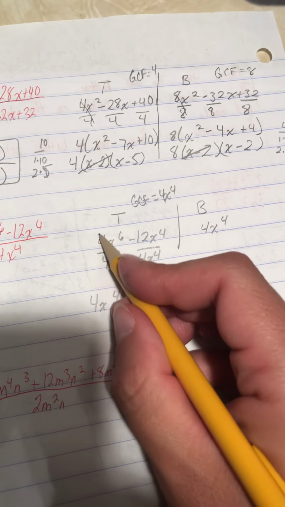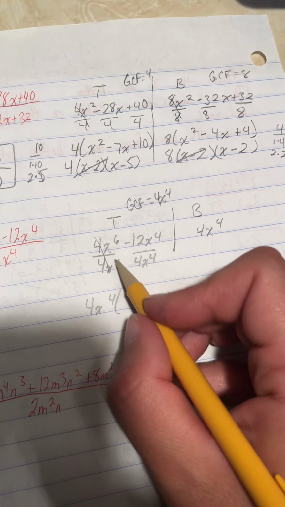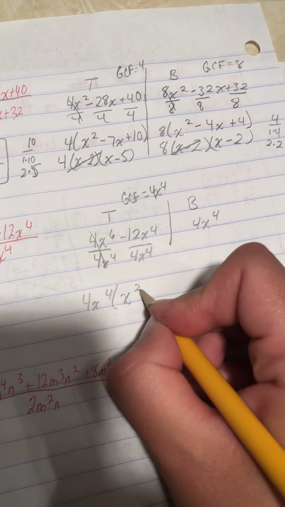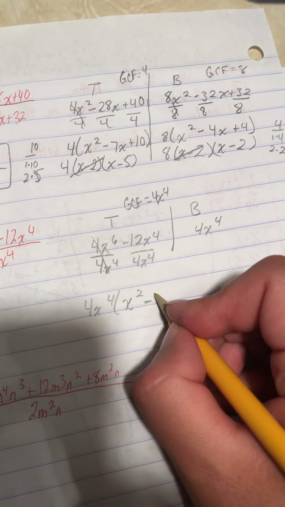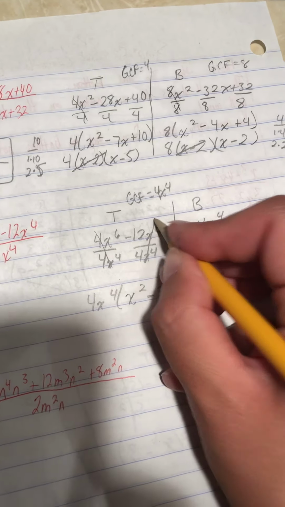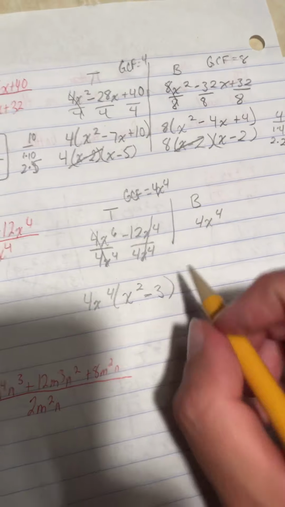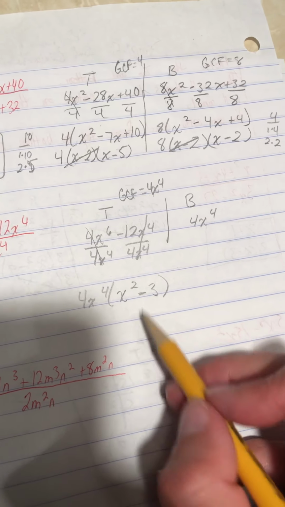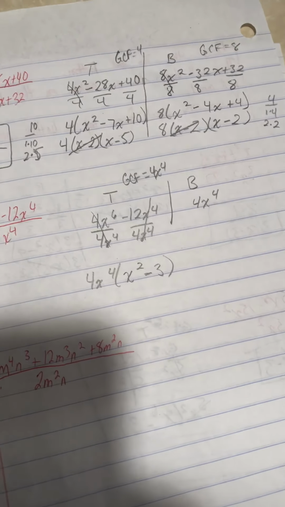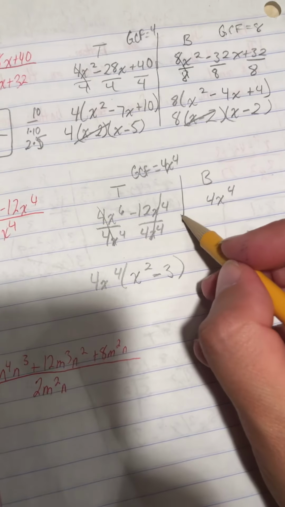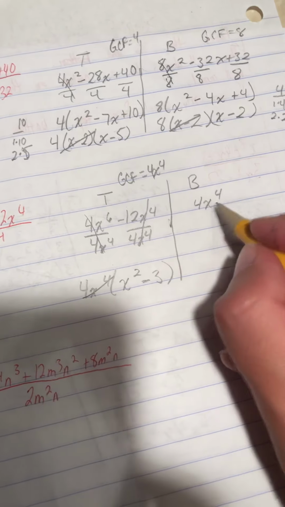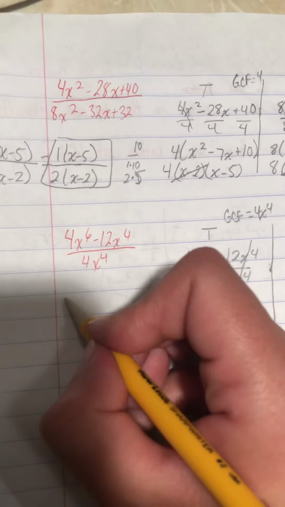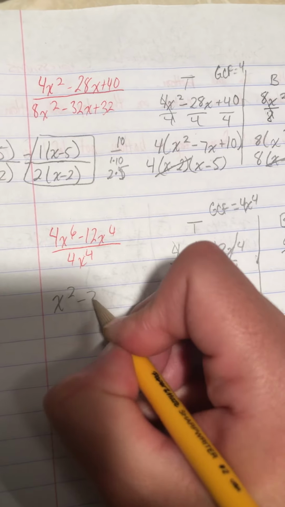4 divided by 4, cancel. x6 divided by x4 is x2. Minus 12 divided by 4 is 3, and your x4ths cancel. I look at the one with the minus. X squared is a perfect square, but 3 isn't. Okay, so I'm comparing my top with my bottom. I have an x minus 4 and an x minus 4, so they'll cancel. This stays the same. That's all I have left.